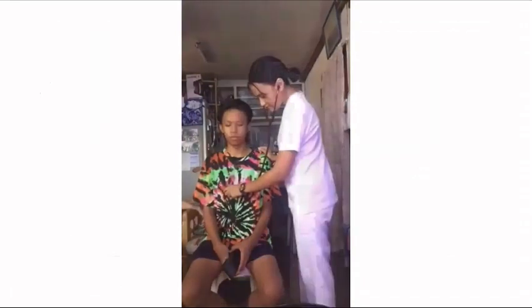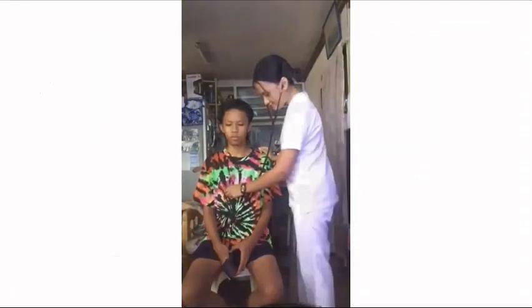If the rhythm is regular, count the heartbeats for 60 seconds to provide an accurate assessment. Lastly, place the patient in a comfortable position and document the findings.